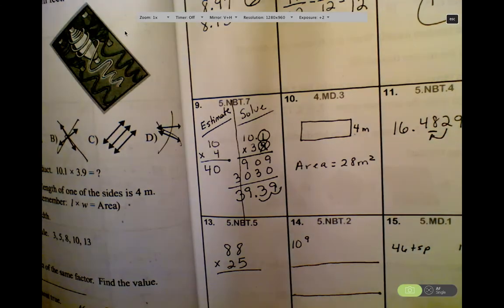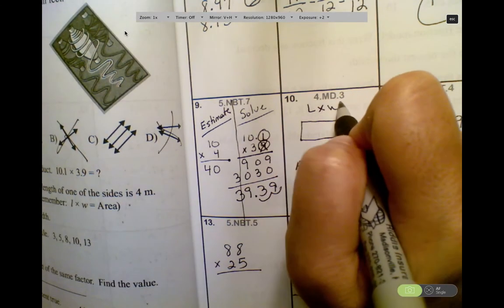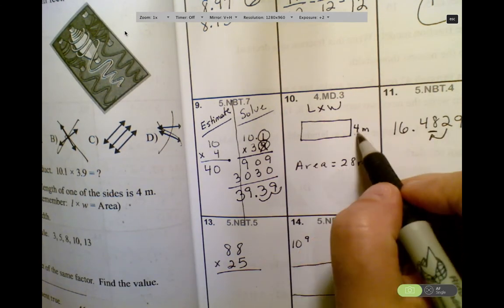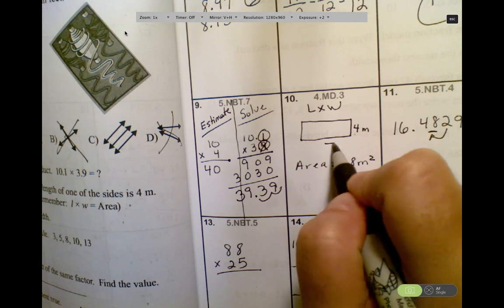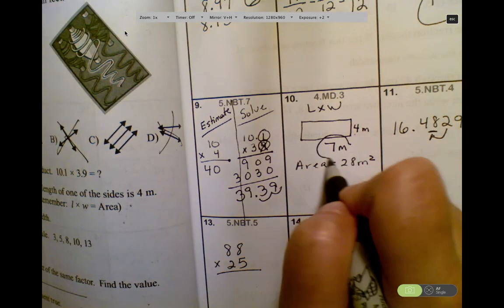I know that the area is 28 meters, and I know that one side is 4. So I know to find the area, it's length times width. So what times 4 is going to equal 28? And I know the answer is 7 meters. This would be your answer.